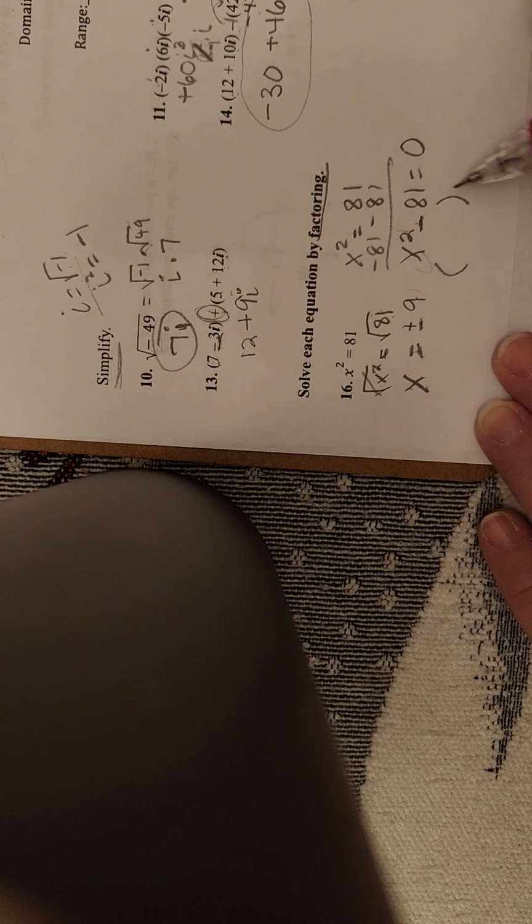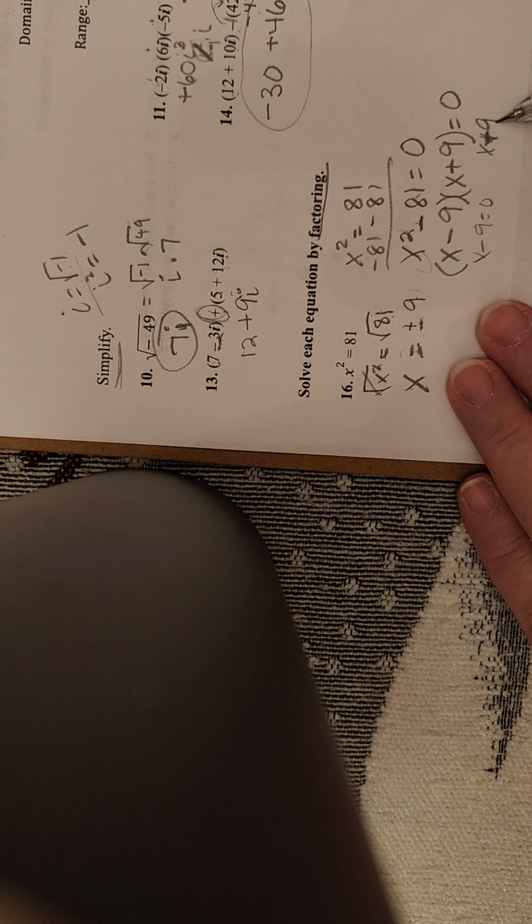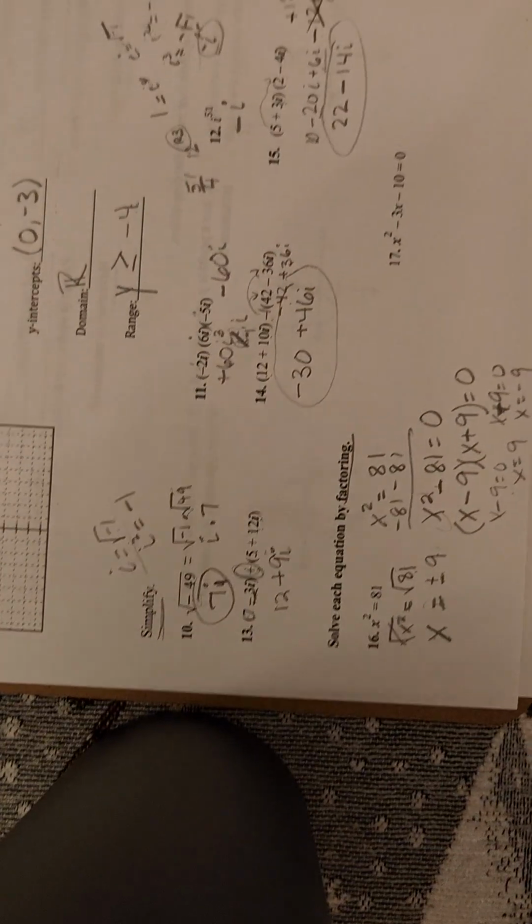And so when you have a difference of squares, you put your x's here, and then you put the square root of this, which could be negative 9 or positive 9, so you put negative 9 and a positive 9. And you're going to end up with the exact same answer we got over here, because you would take x minus 9 equals 0 and x plus 9 equals 0. And then when you add 9 and subtract 9, you're going to end up with the exact same thing, 9 and negative 9. Okay? All right.